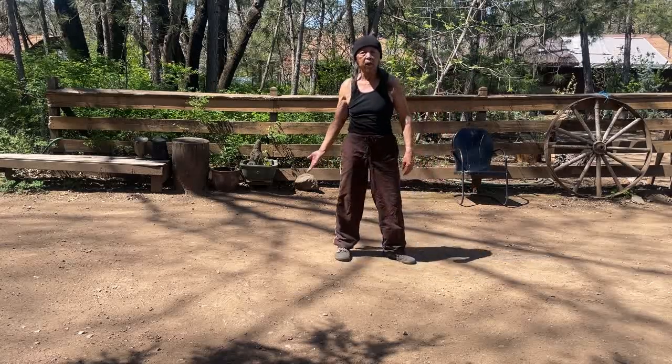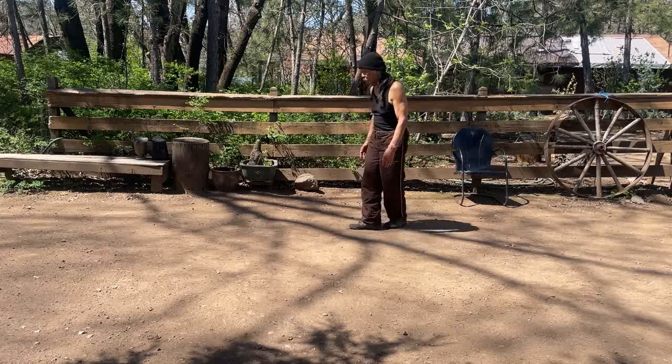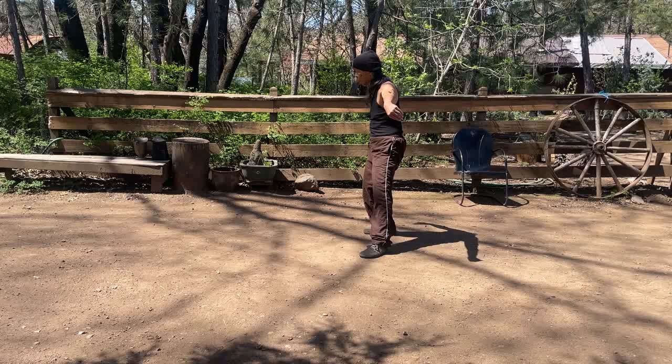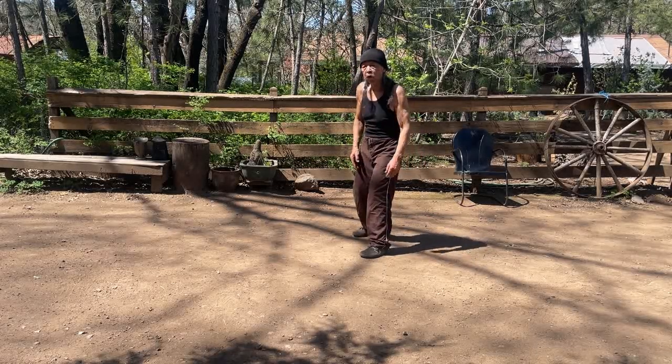The hand is coming straight over, but the foot is sweeping in a semicircle. You'll see that.